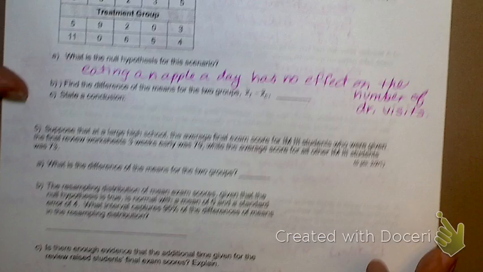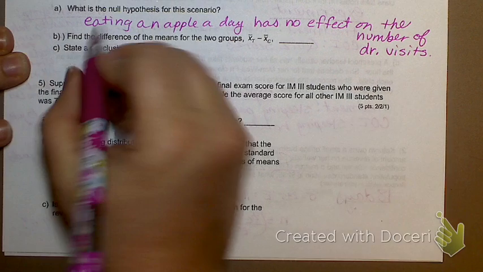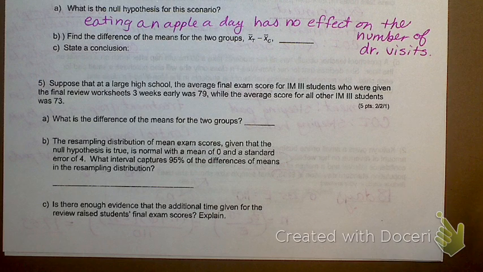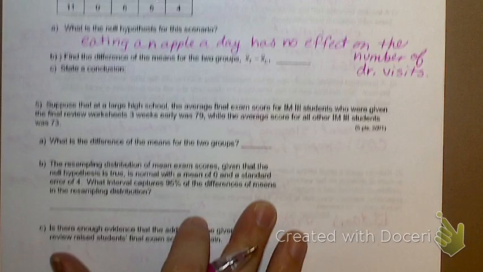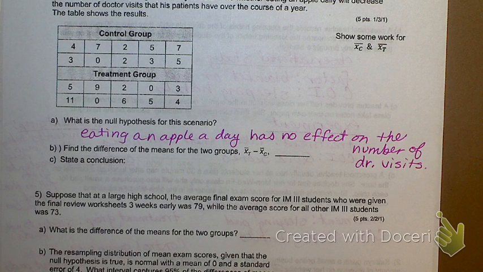Okay? Now your goal is that something happens, usually. But the null hypothesis is that nothing happens. All right, yes? What if you put eating an apple won't decrease the number of doctor visits? That's not enough, because the null hypothesis, that leaves it open for increasing. And increasing would not be a part of the null hypothesis either. So you could say it doesn't increase or decrease. That's fine. But you can't just put one, because it leaves the other one open.